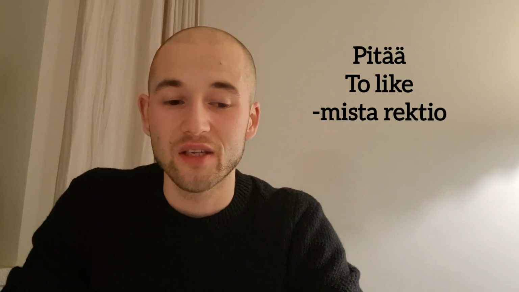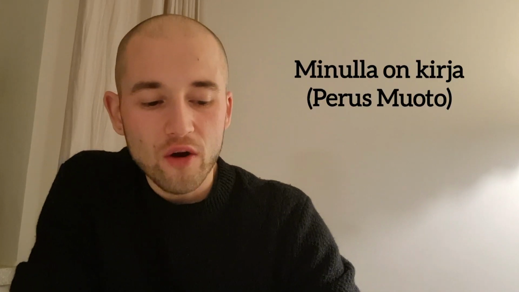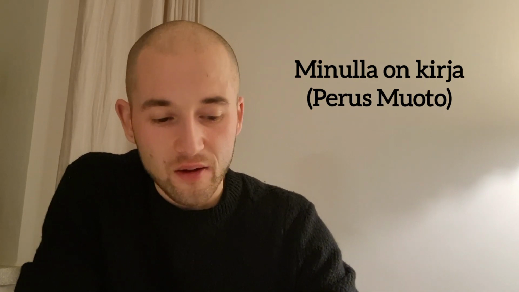There are some exceptions, depending on whether you use some verbs, like pitää. If you use the verb pitää, which is to like, then you probably won't use Partitiivi. But in most examples, negatiivilause or negatiivilauseet will be Partitiivi. So here's some examples for you. I've got minulla on kirja, so we're going back to the book. Minulla on kirja, which means I have a book, one whole book. Kirja is in basic form.